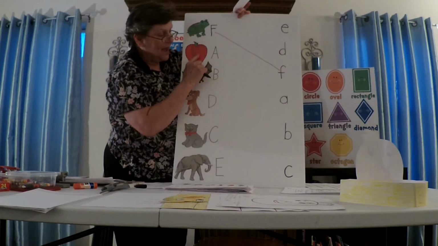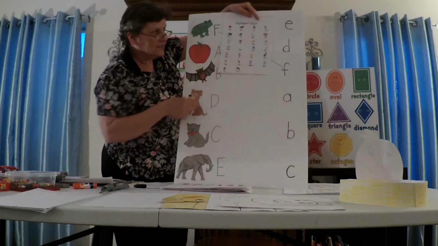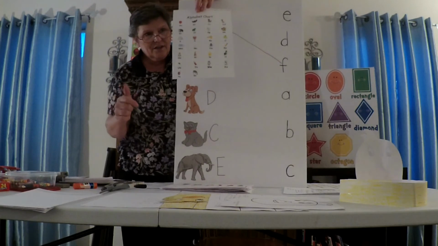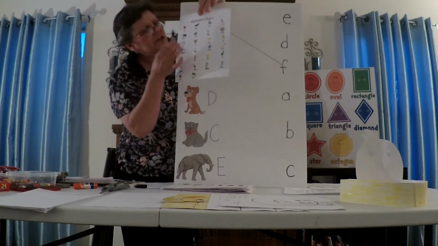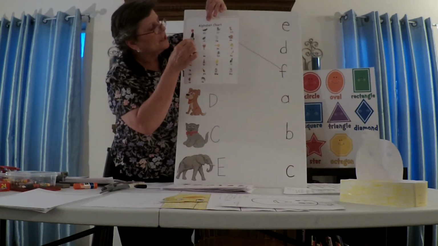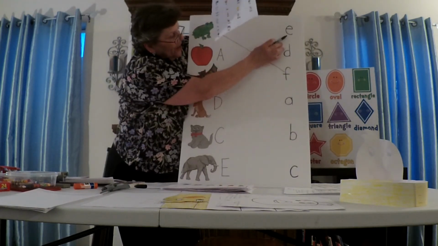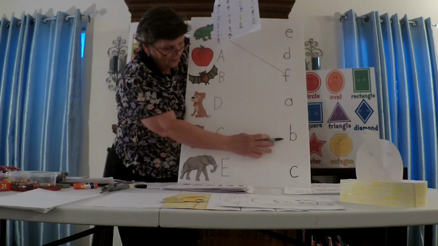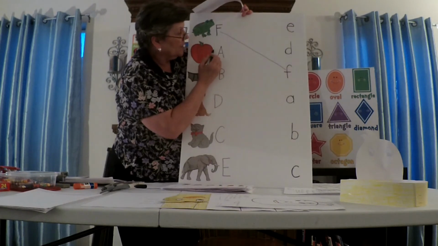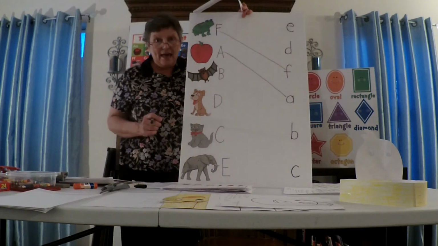Here is the apple with the uppercase A. Do you see the uppercase A on this worksheet? Or on this alphabet sheet? Yes, you are correct. So let's look and see what that little one looks like. Oh, I see. There's the uppercase A, but the little one is a circle with a line on the side. Do we see that here? Oh, this one right here. Very good. So we're going to take a picture from A and draw a straight line down to a.